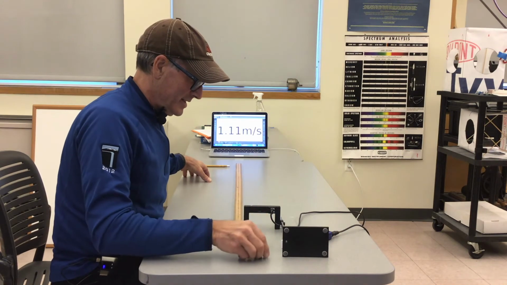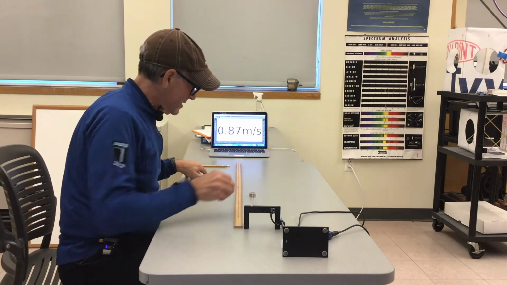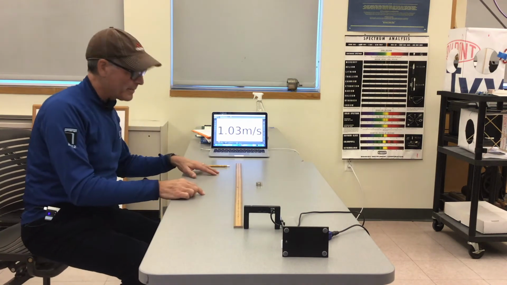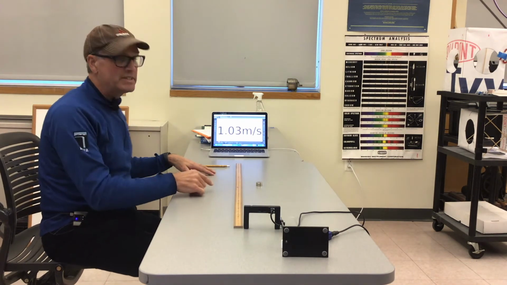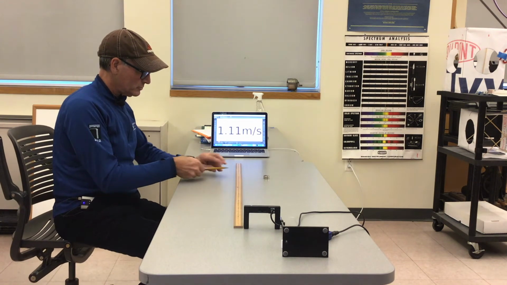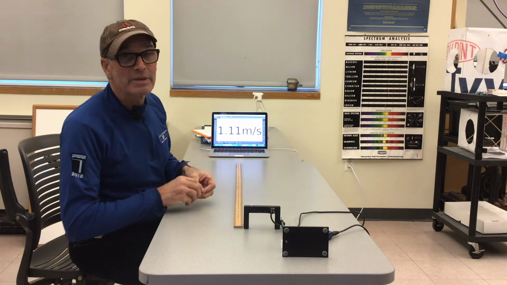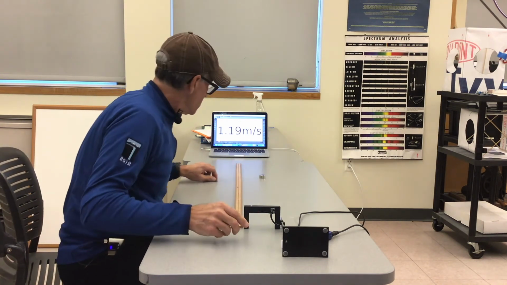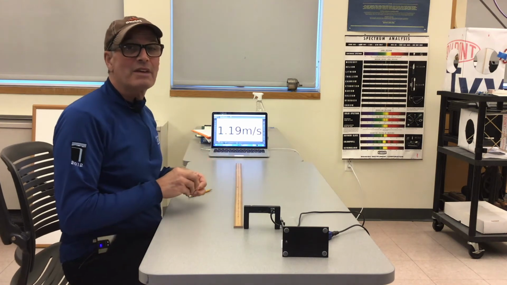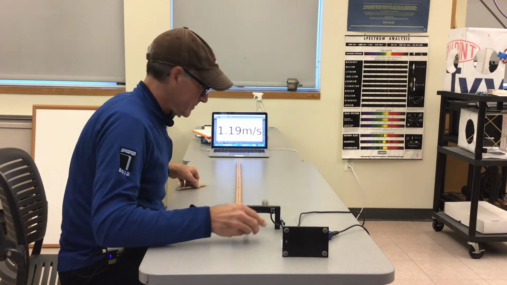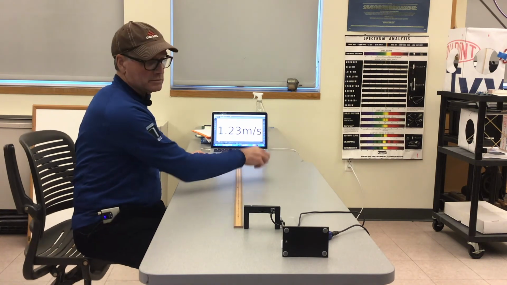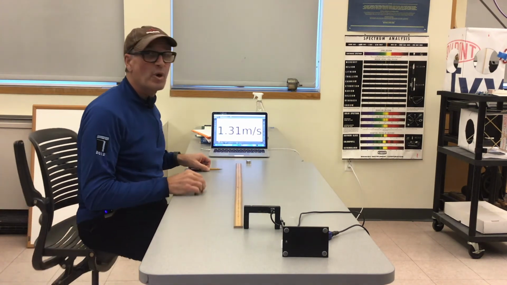A little too far. I'm a bit of a perfectionist. 56 centimeters. 69 centimeters. 76 centimeters. Oh, that's a long one. I'm going to go with this one.